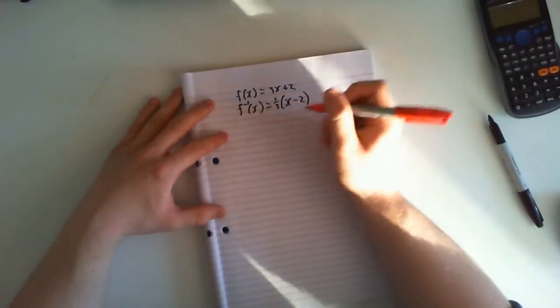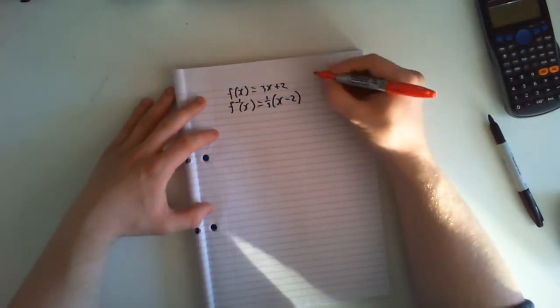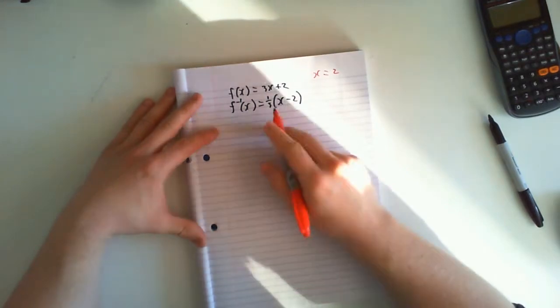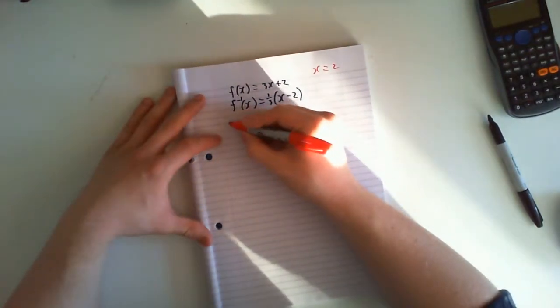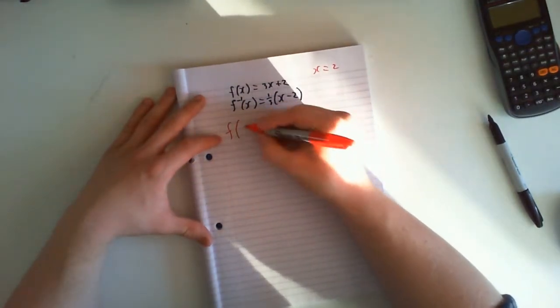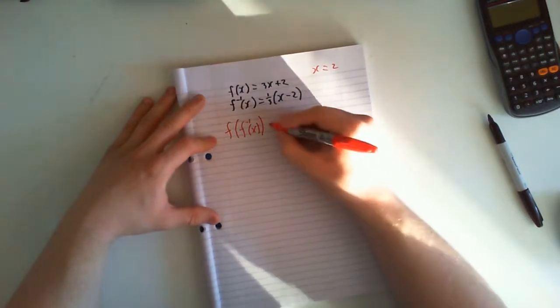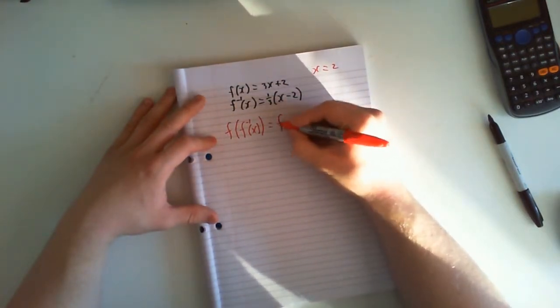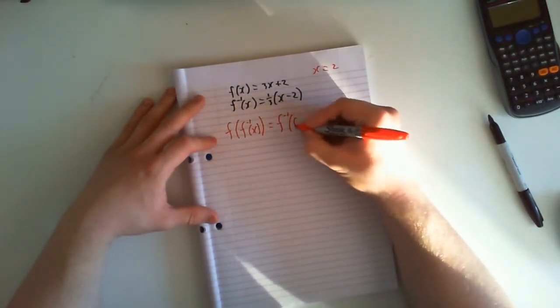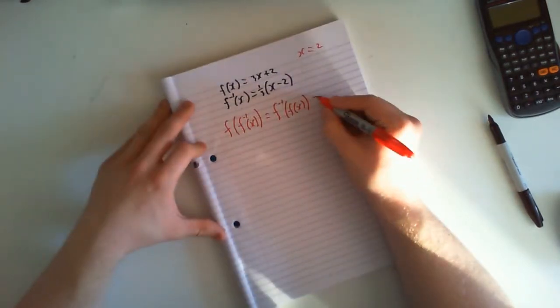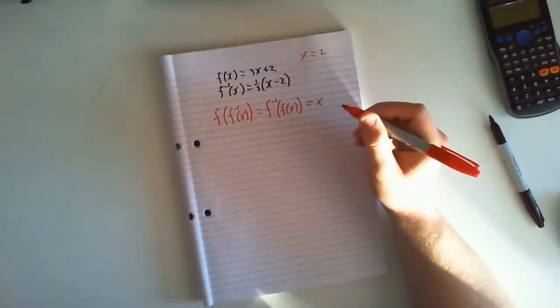If you put in any value of x, so if you say x equals 2, and you put in f of f minus 1 of x, this also equals f to the minus 1 of f of x, and both of these equal x. Always do.